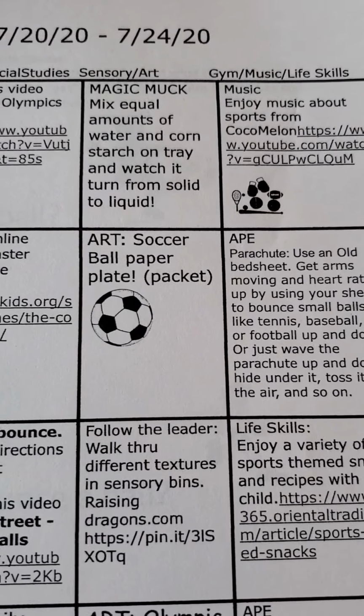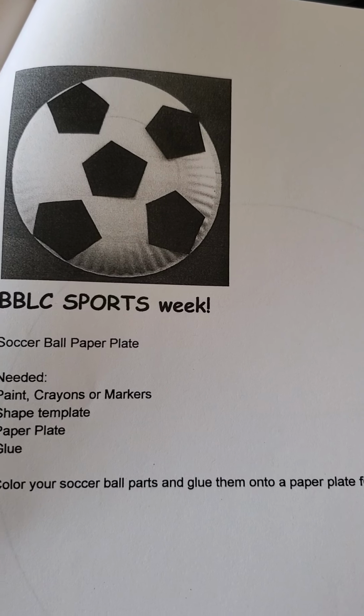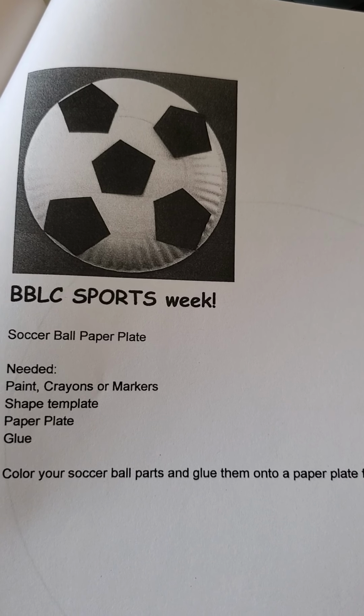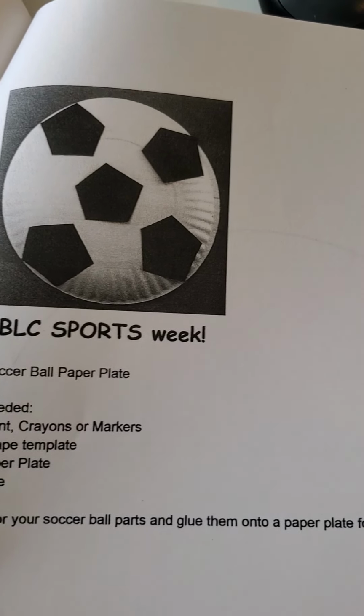Here's soccer ball paper plate packet. All right, we can make another soccer ball. There we go. All right, you have just some hexagons there. Put them on a paper plate and you made a soccer ball.